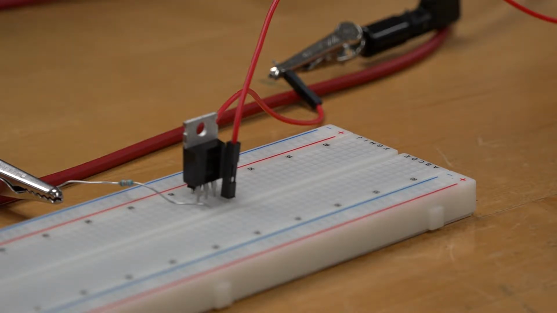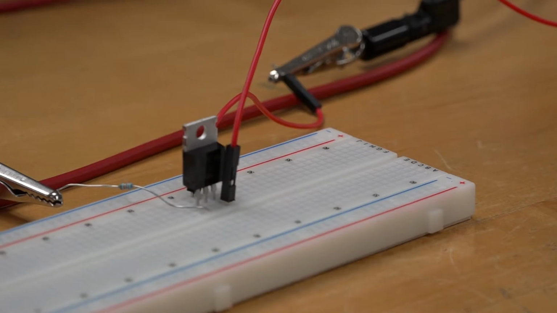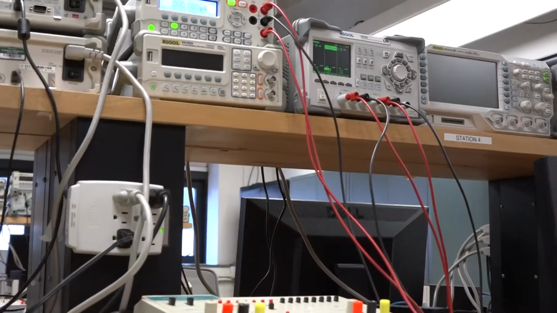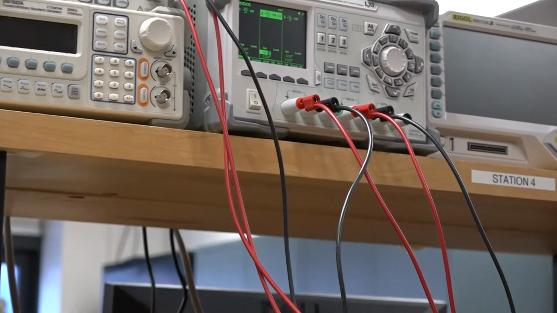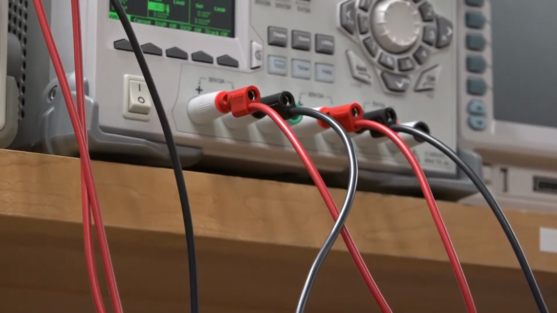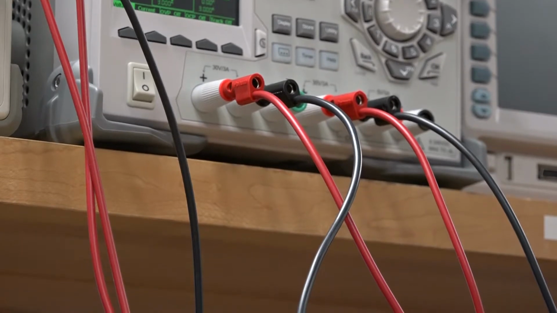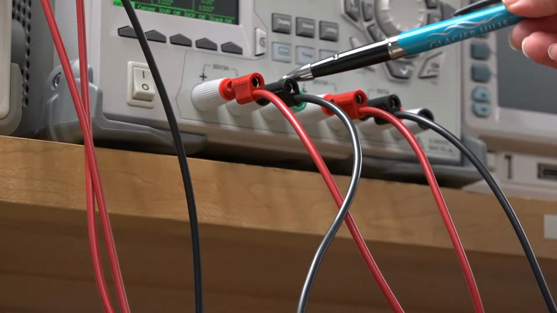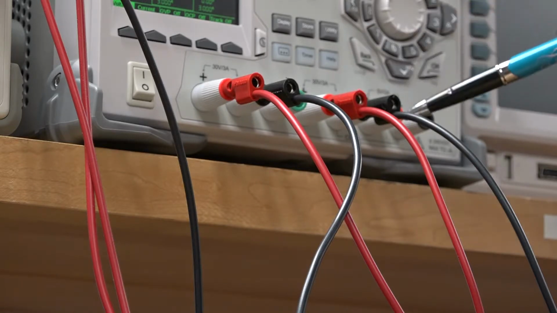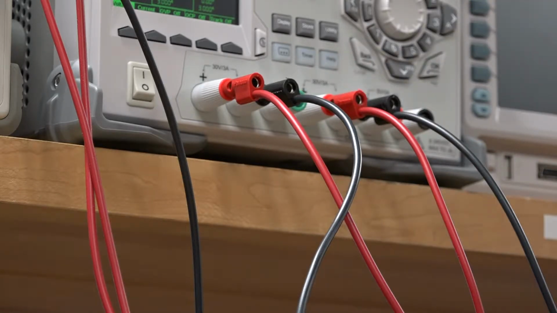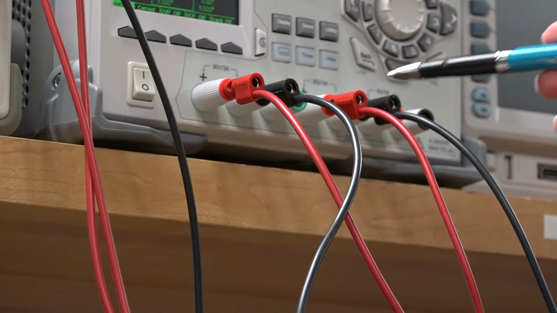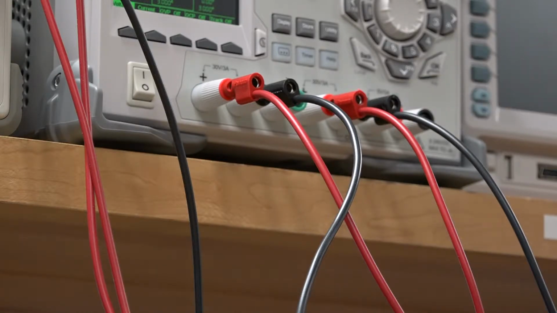So now we are going to build the circuit exactly as we did for experiment number 8. Here is how we connect the power supply. We're biasing the gate through channel 1 on the power supply, and we bias the drain-source, the voltage across the drain and source, through channel 2 of the power supply.